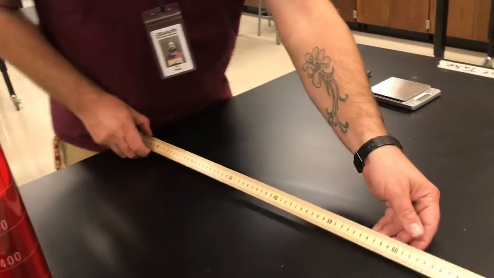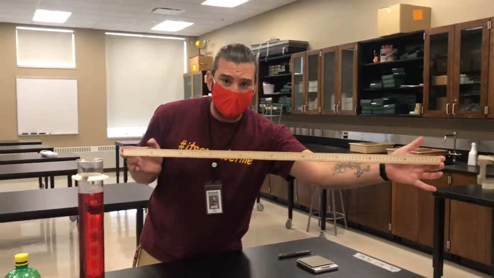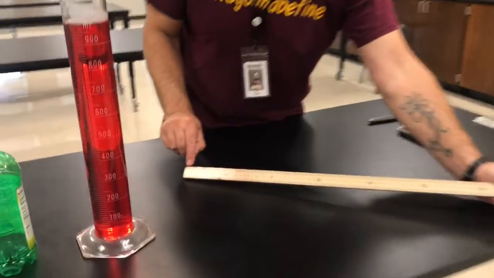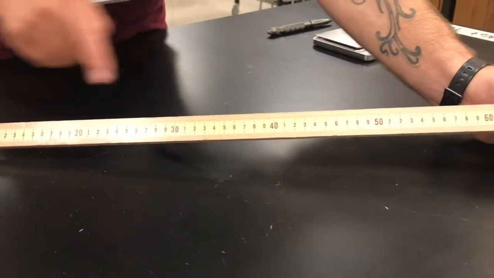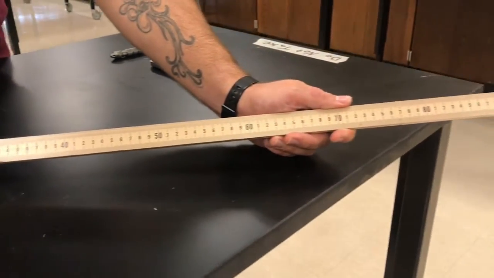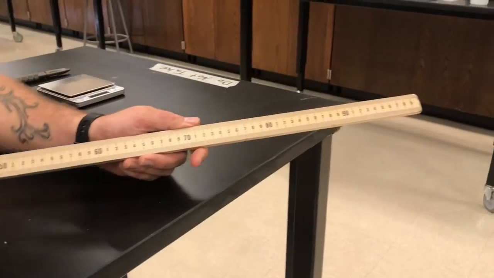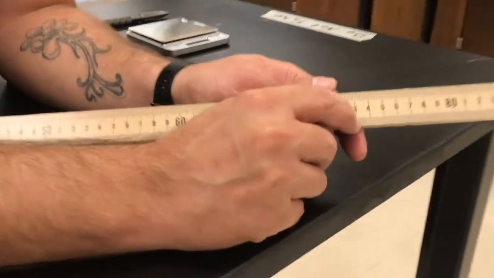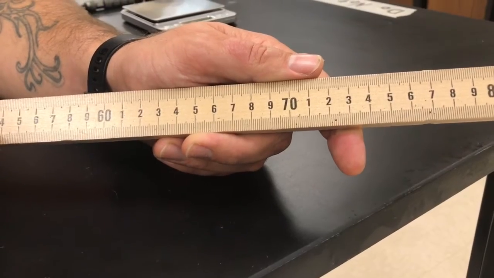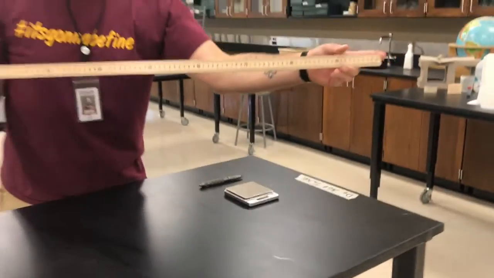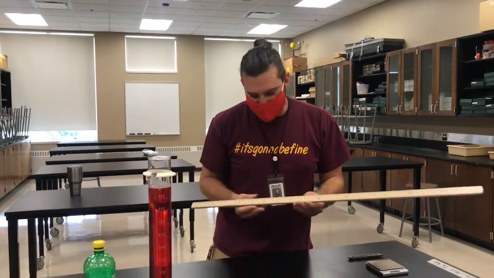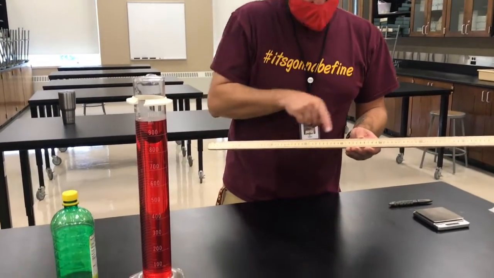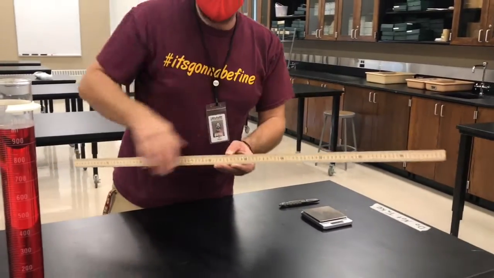Just to quickly go over how a meter stick works, the meter stick itself is 1 meter. You can see 10, 20, 30. Those are all the denotations for the centimeters. And then you can see these tiny little markings in here, those are millimeters. So we've got 1 meter, which is equal to 100 centimeters, which is equal to 1,000 millimeters.